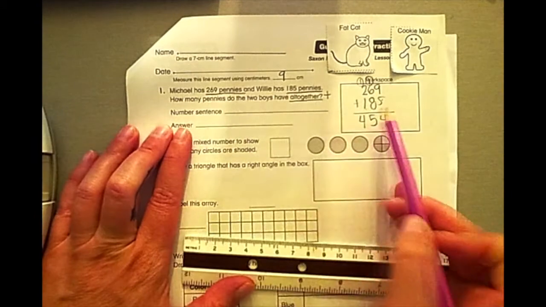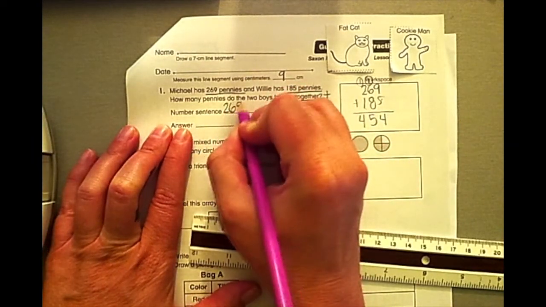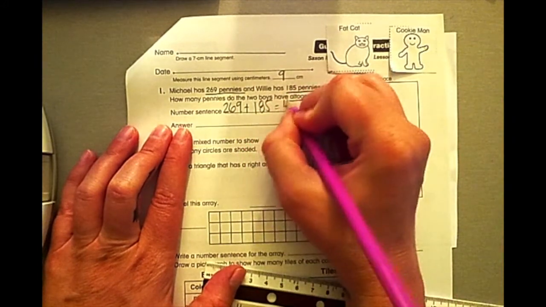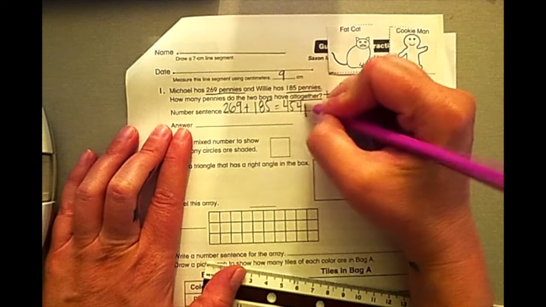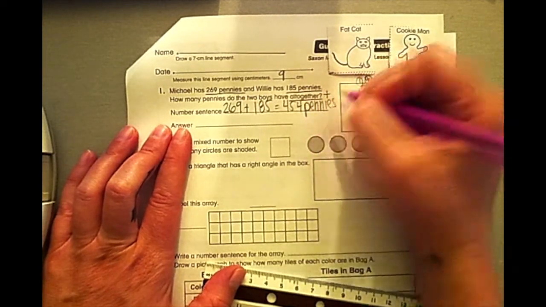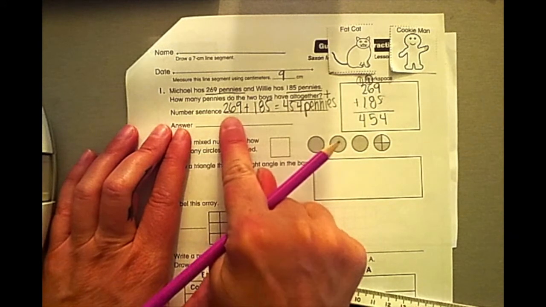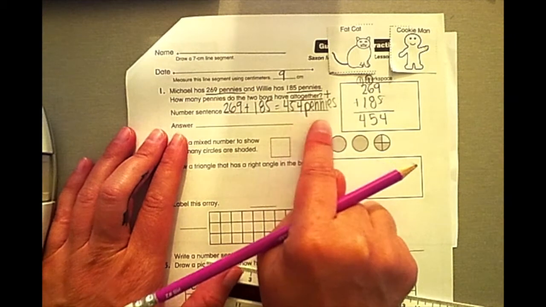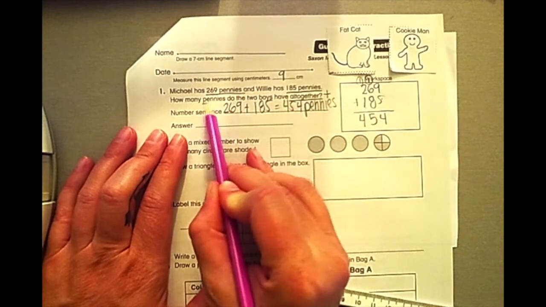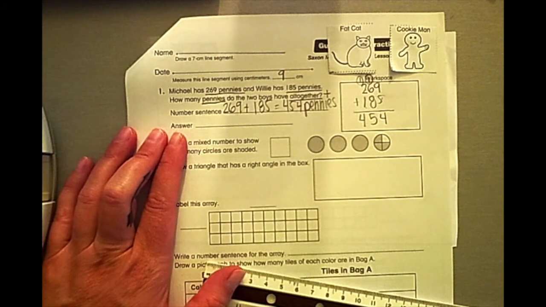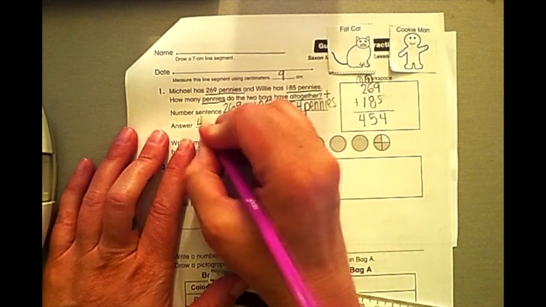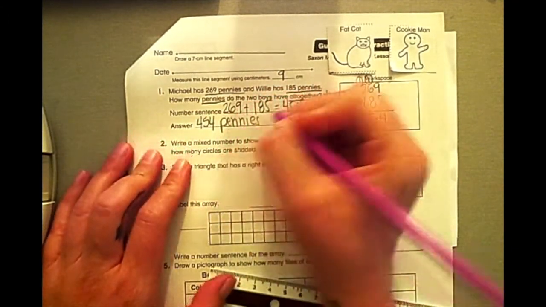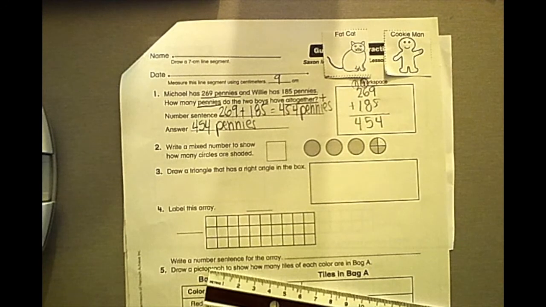Okay, so now let's write our number sentence. So 269 plus 185 equals 454 pennies. It doesn't say cents. Okay, it doesn't say 269 cents plus 185 cents equals 454 cents. It's asking for how many pennies. Okay, so we don't write a cent sign. So the answer is 454 pennies. Make sure you are spelling pennies correctly.